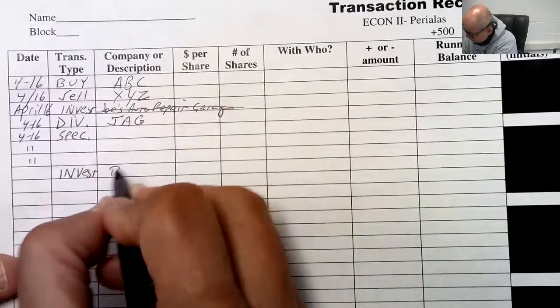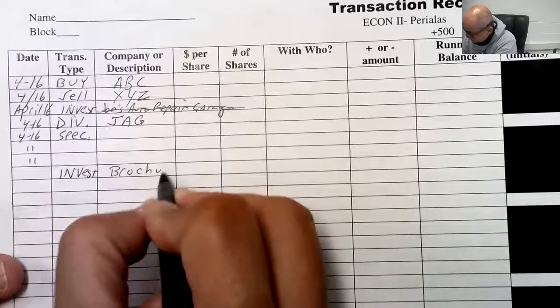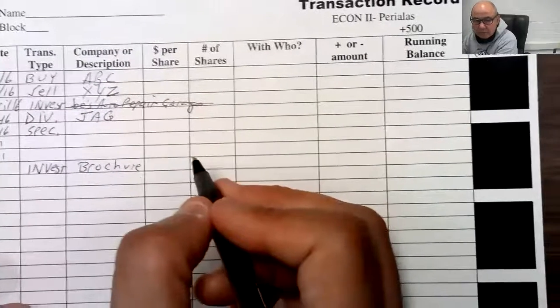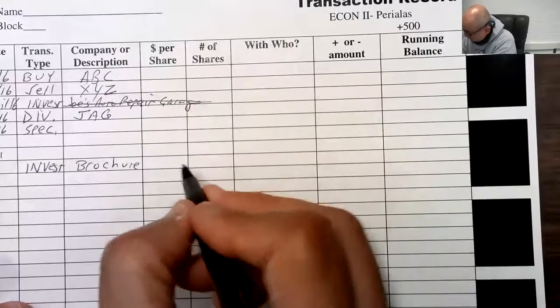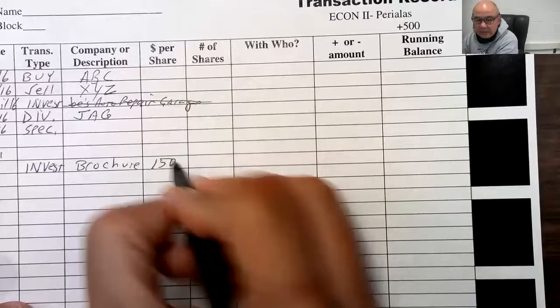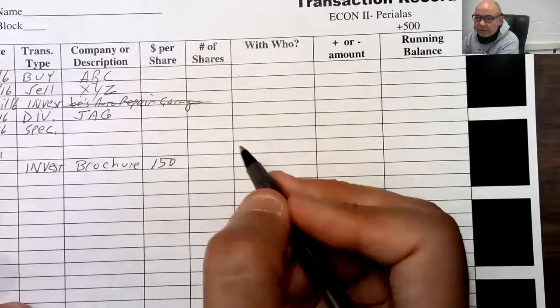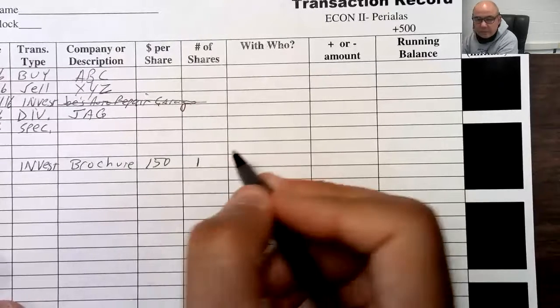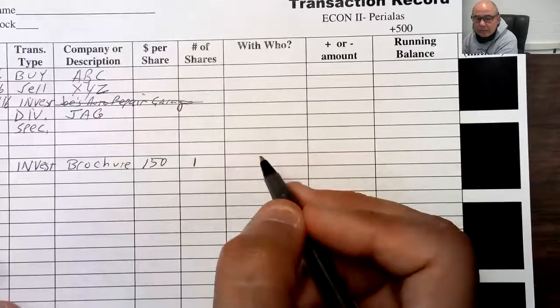Let's say in this particular case, you're going to do a brochure. All right, so you write in brochure. Brochures cost $150. That's in the handout I gave you. There's a price list for different investments. And you're only going to do one. You can only do one investment per day.